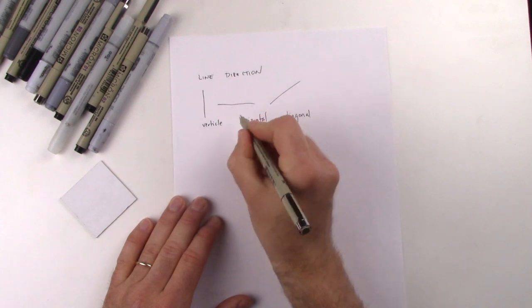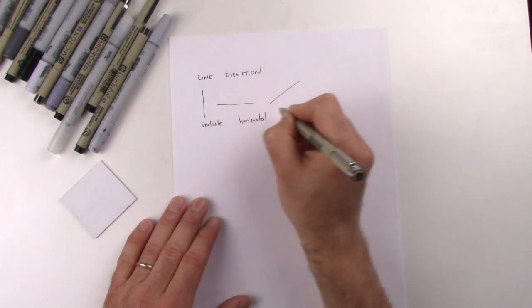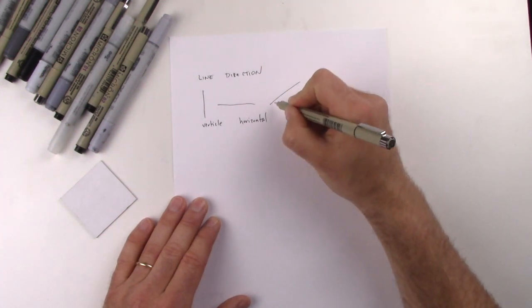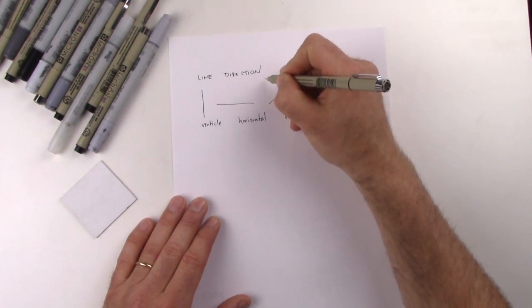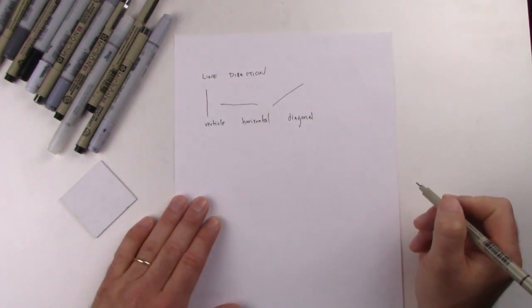For us right-handers, when we're drawing horizontally, we tend to start on the left and drag our pencil to the right. Very similarly, we tend to draw from the left and across when we're doing a diagonal line as well.